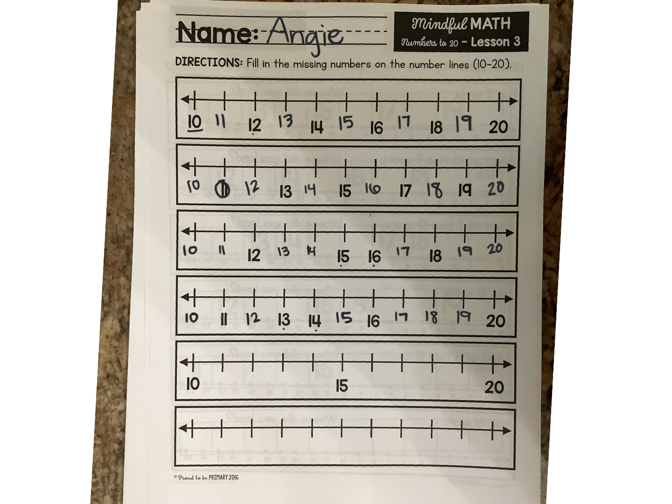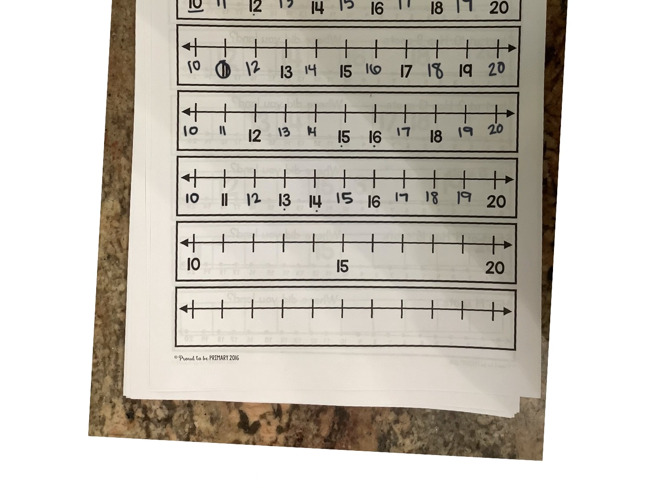Okay, we have 2 more, and they have a little bit more numbers missing. So this one has 10, but then we have to write 11, 12, 13, 14, and then 15 is written for you, 16, 17, 18, 19, and 20.